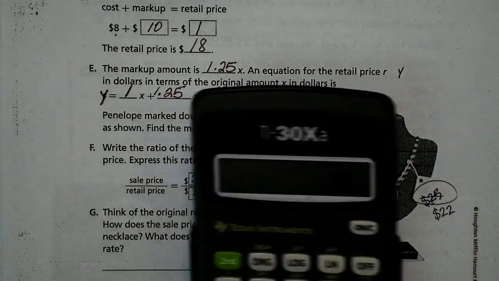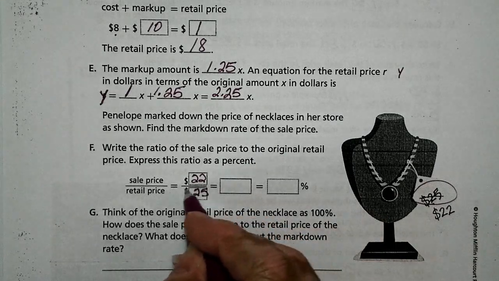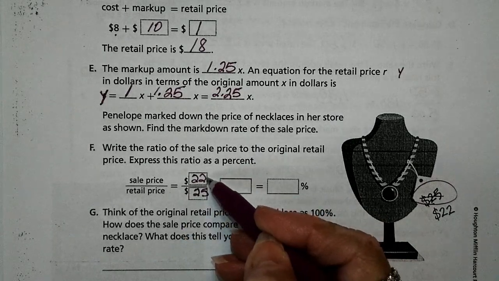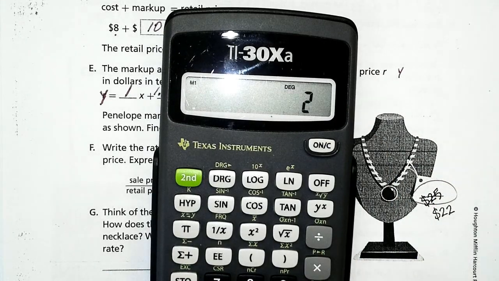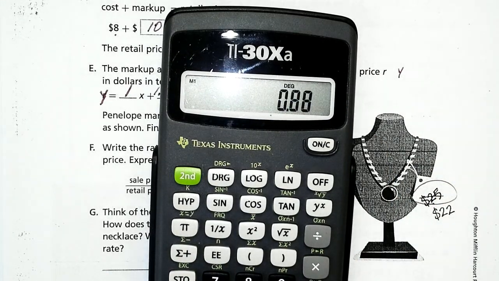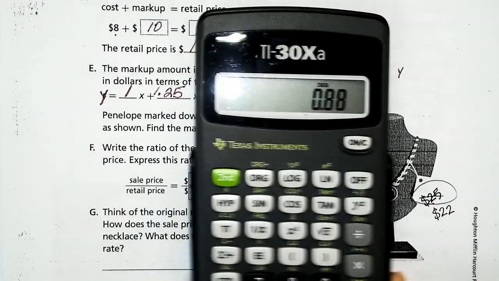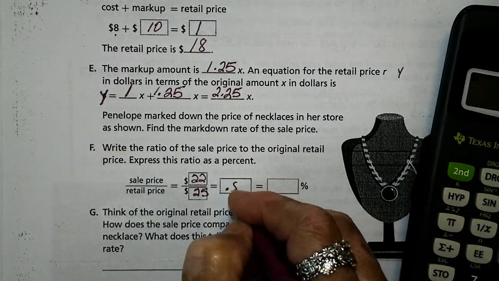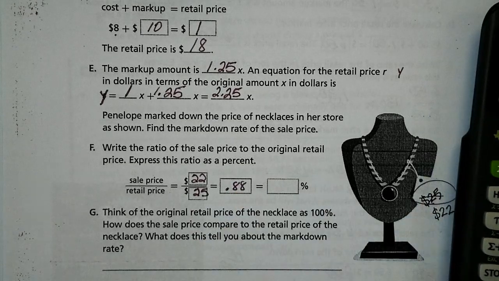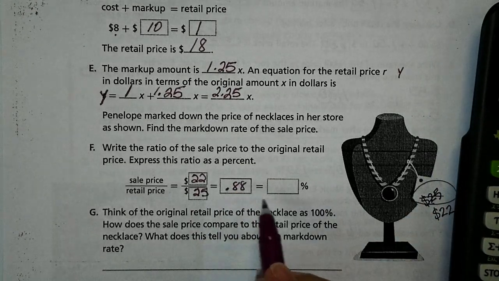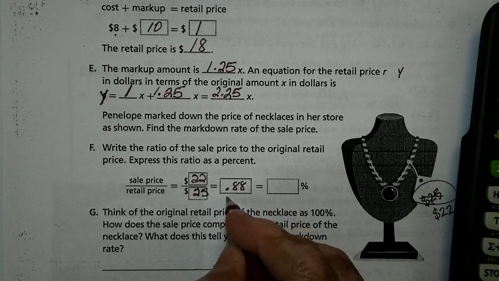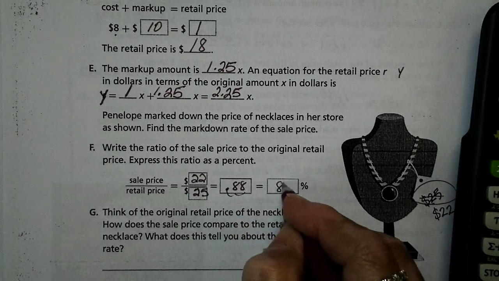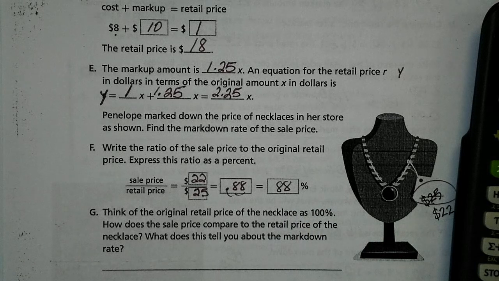So now we're going to do, because remember a fraction means divide, 22 divided by 25. So I get 0.88. And so convert that to a percent. So we move it 2 places. So 88%.